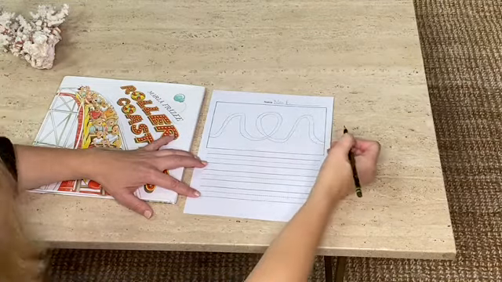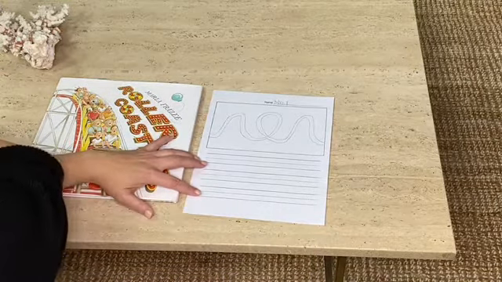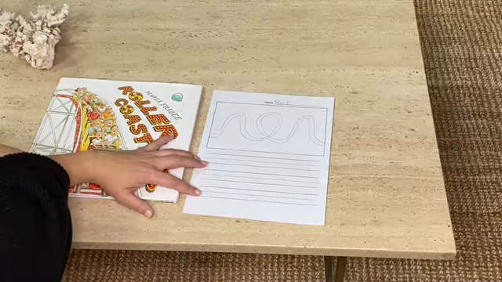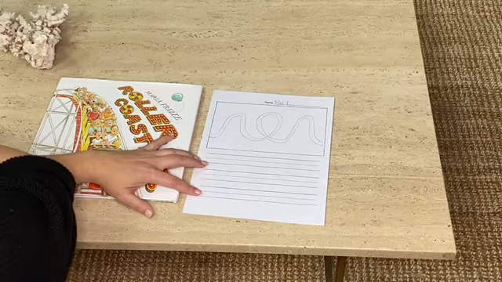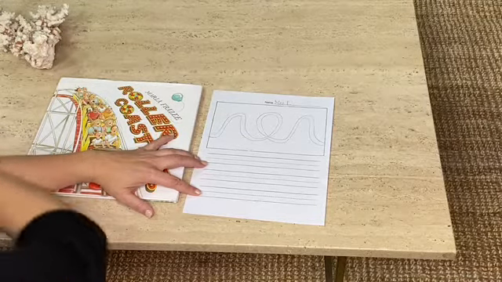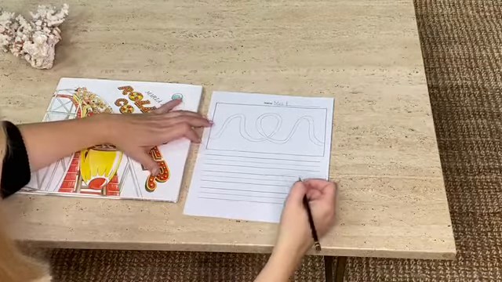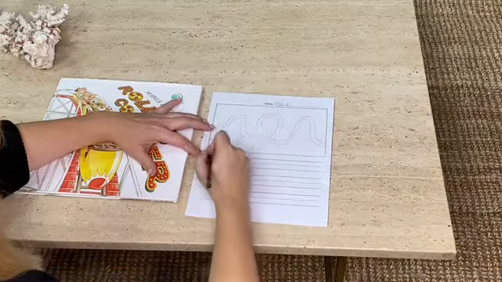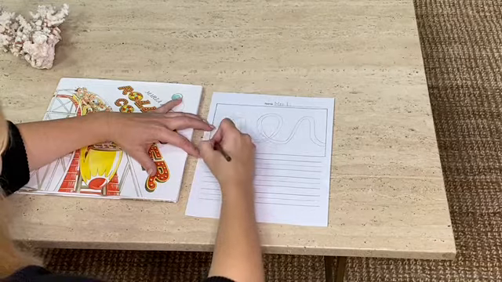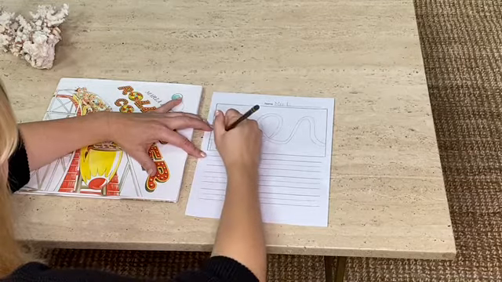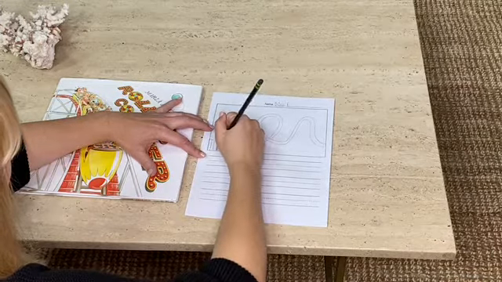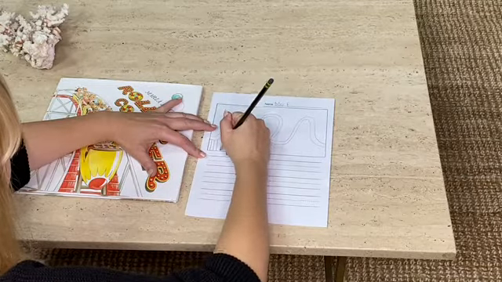Now that I have my roller coaster track, the next step is to draw lines underneath it going down because something needs to hold it up on the ground. So I'm going to start from the bottom of the track and draw lines all the way down on my roller coaster.